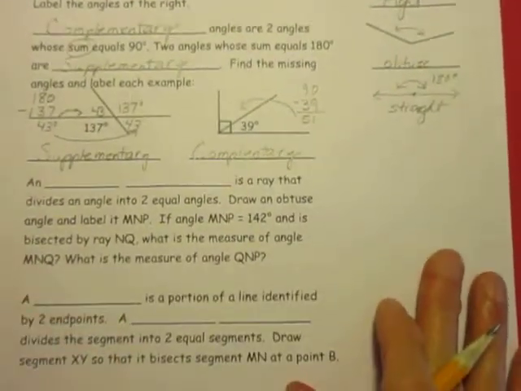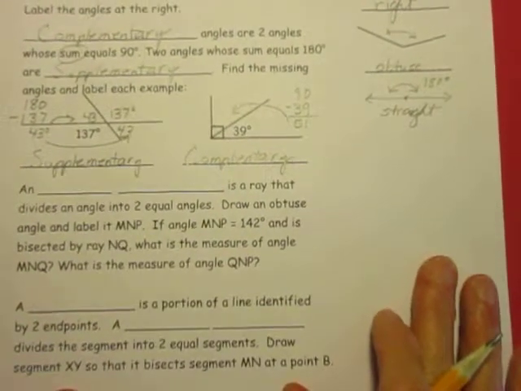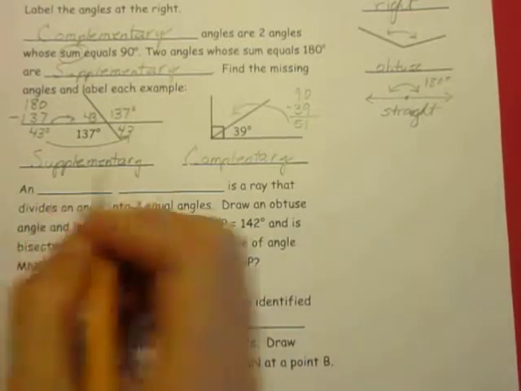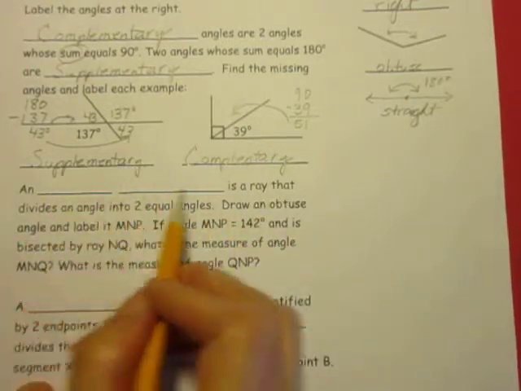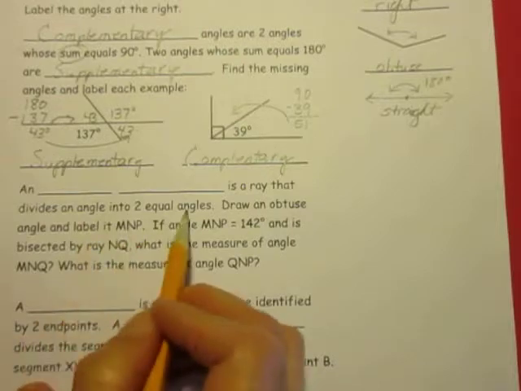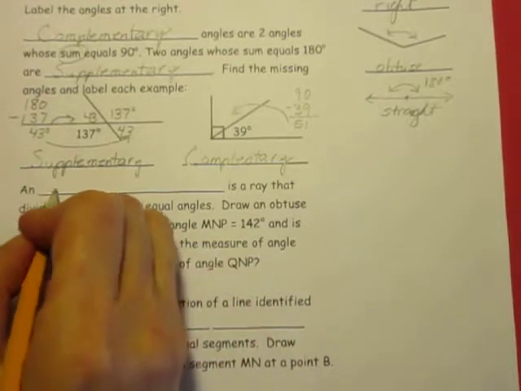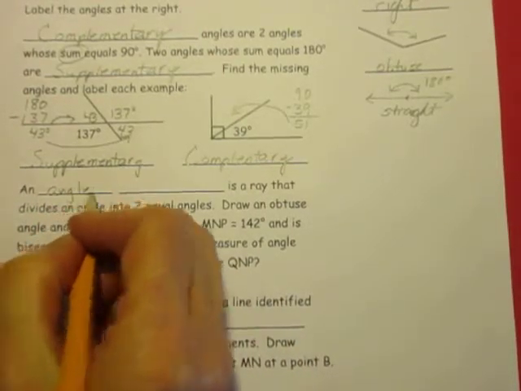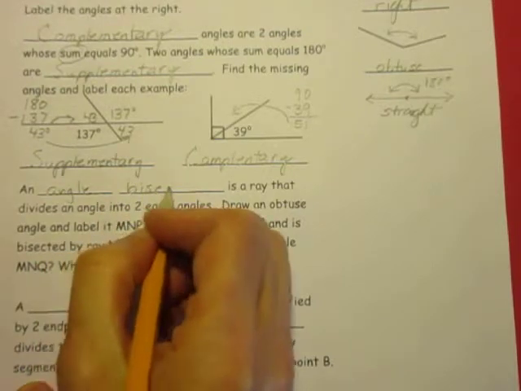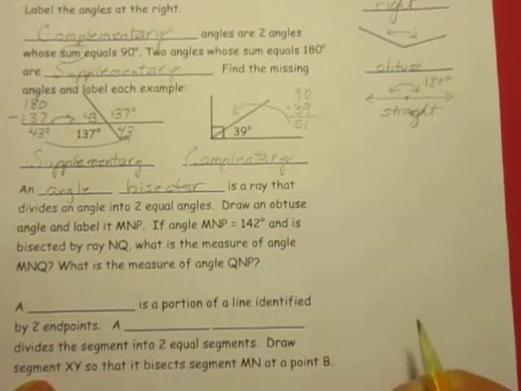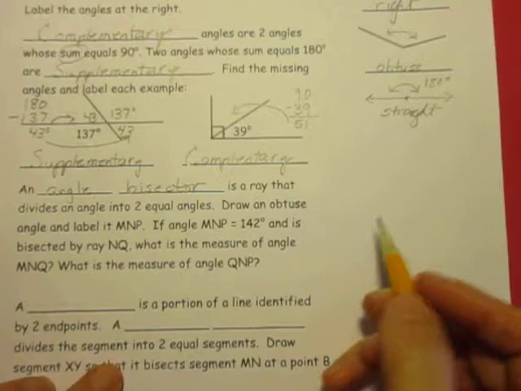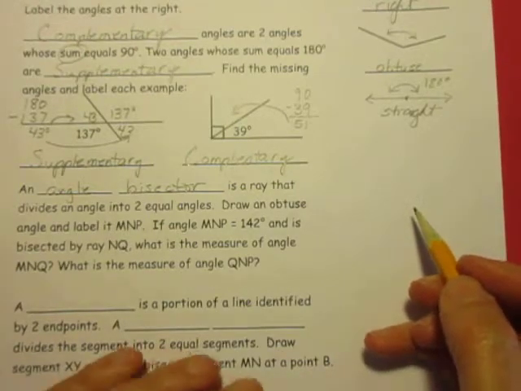Okay, moving on to some other scenarios. I've got a definition here: a ray that divides an angle into two equal angles is called an angle bisector. Okay. What we're going to do here is just a little bit of an experiment or challenge.